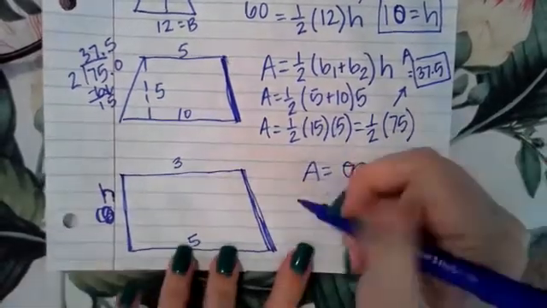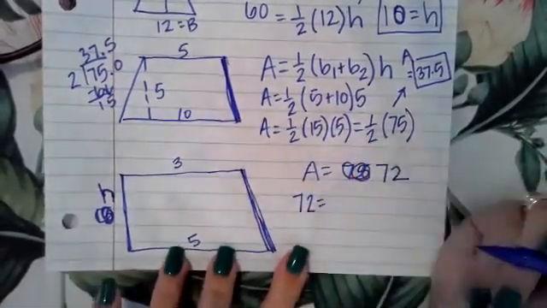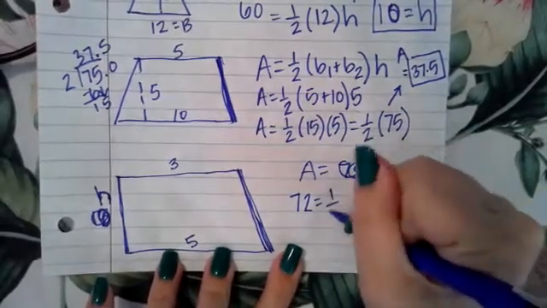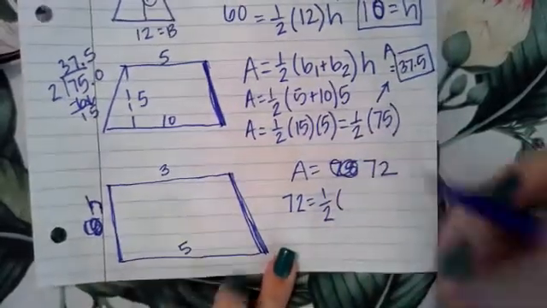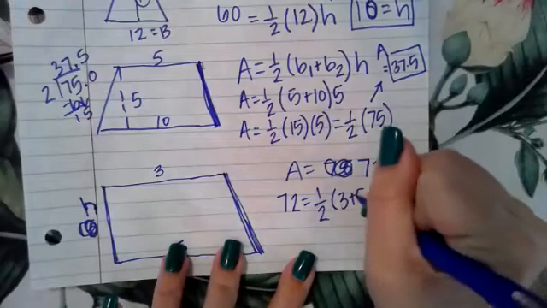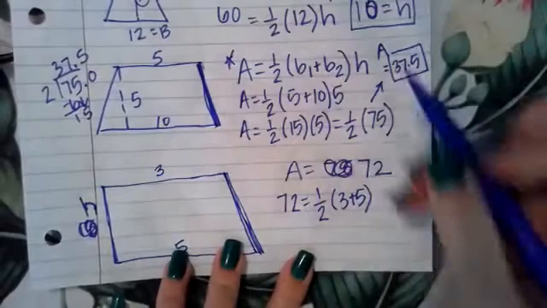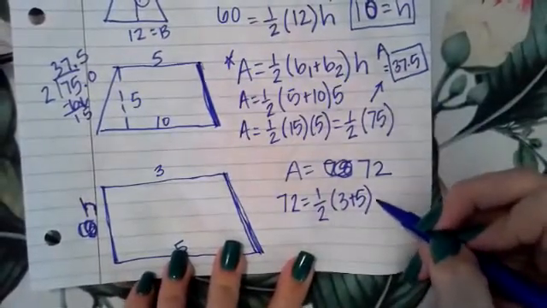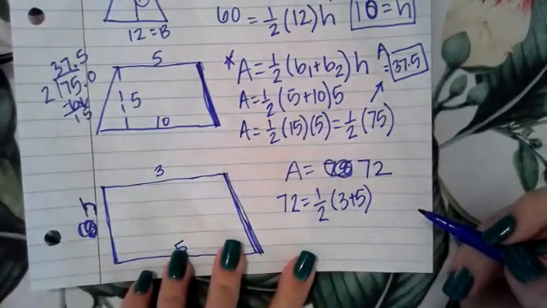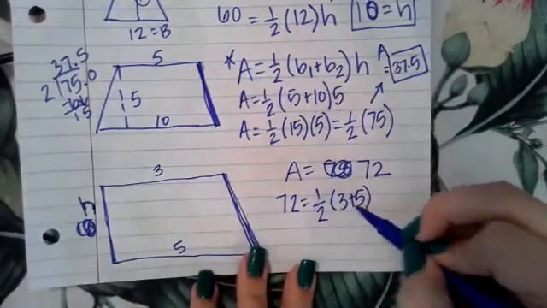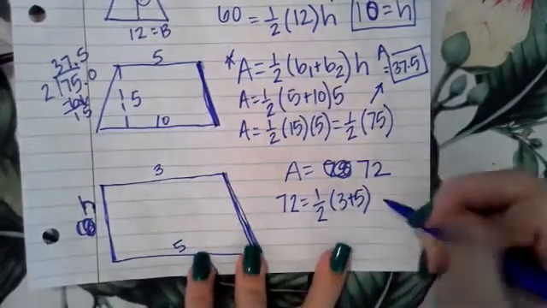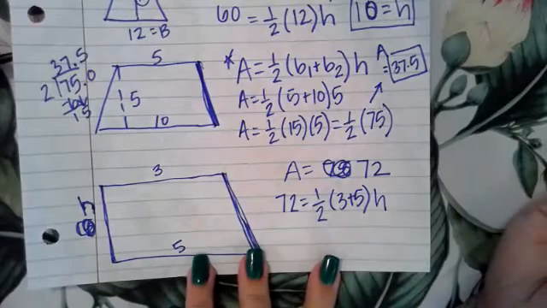So if the area is 72, 72 is equivalent to 1/2 plus our bases, so that would be 3 plus 5. Again, I'm just going back and using this formula here. I didn't write it down again, but it's 1/2 the sum of the bases times the height. So 1/2 our sum of our bases, 3 plus 5 times the height, which we don't know.